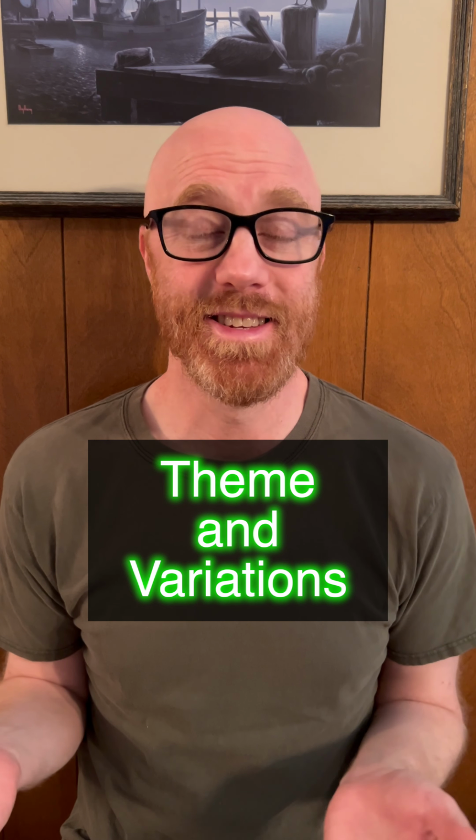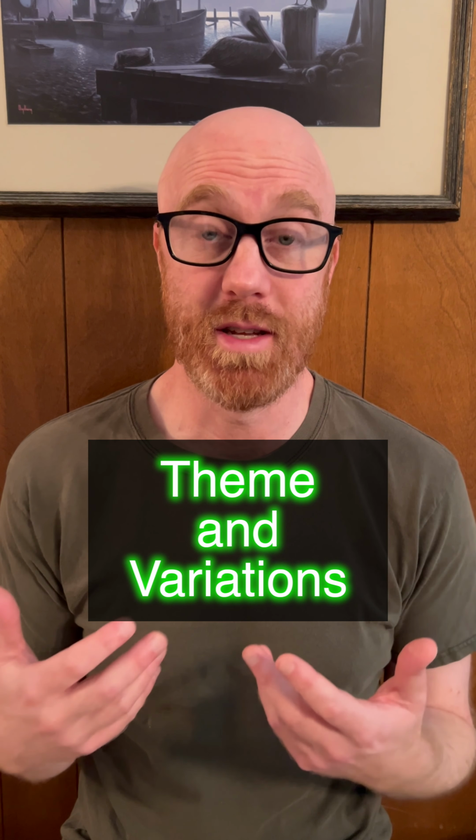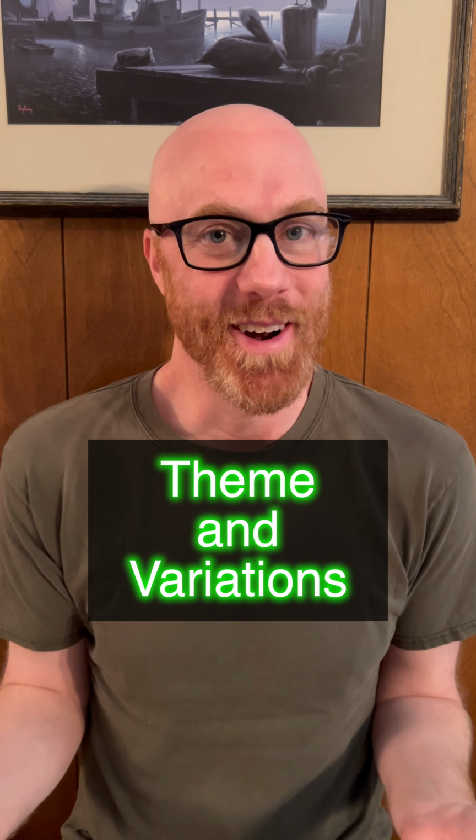The final form we'll talk about is theme and variations. This one's exactly like it sounds. There's a theme, and then you keep doing variations. This, if you're an aspiring composer, is a great style to practice because it lets you take one piece of music and really stretch your imagination to see how many ways you can use that one piece.